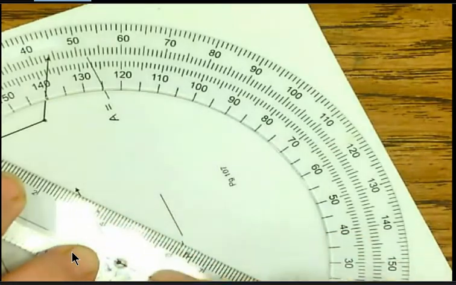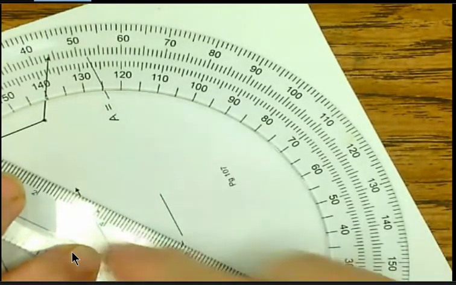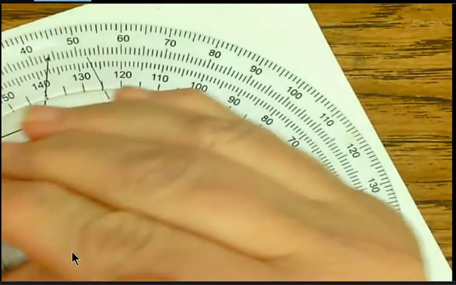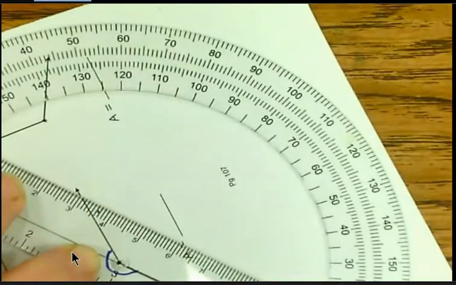This part here, we don't have. So we would be taking our 360 and subtracting whatever this is on this side.